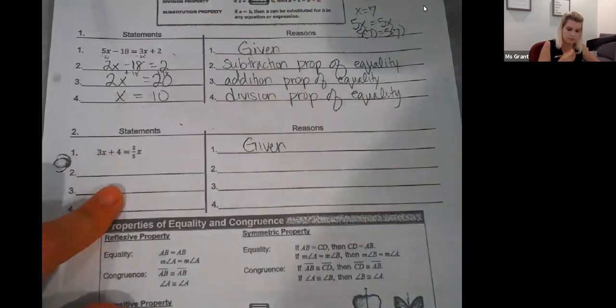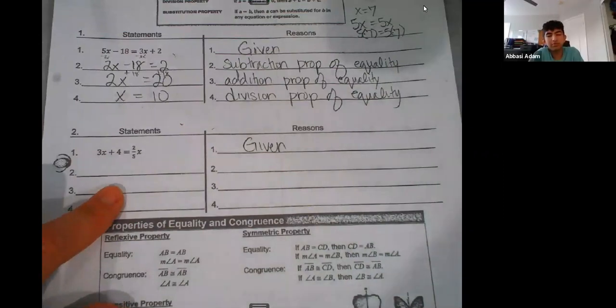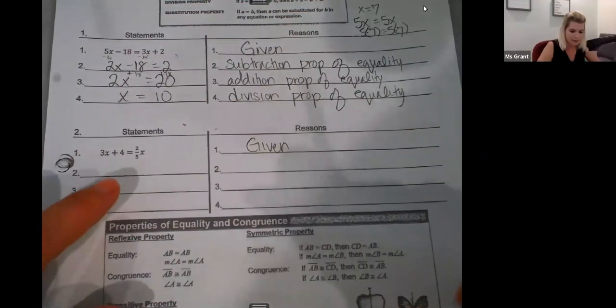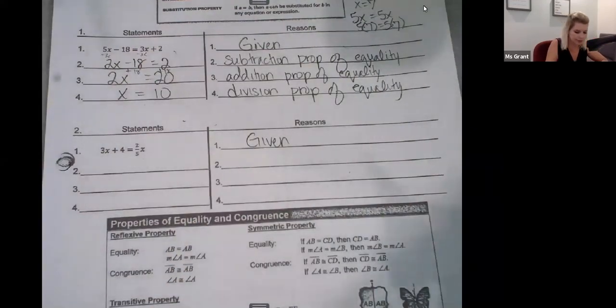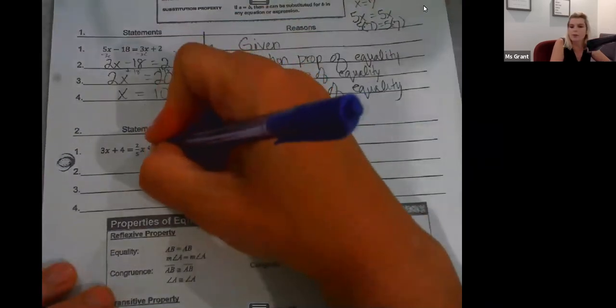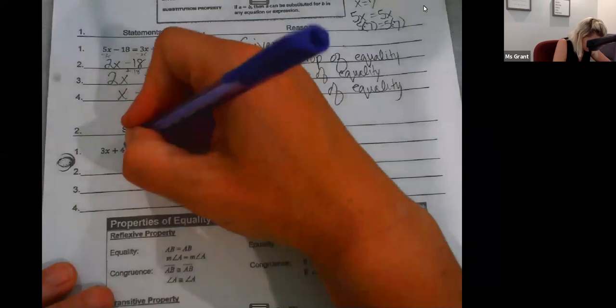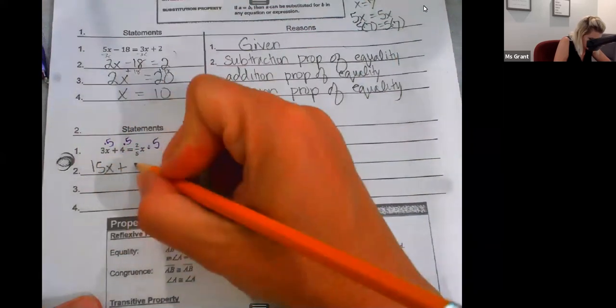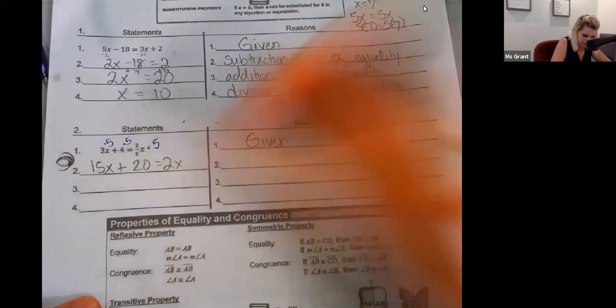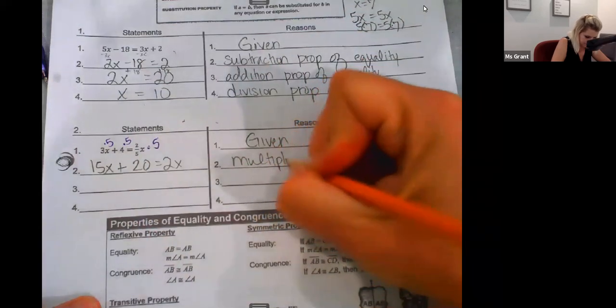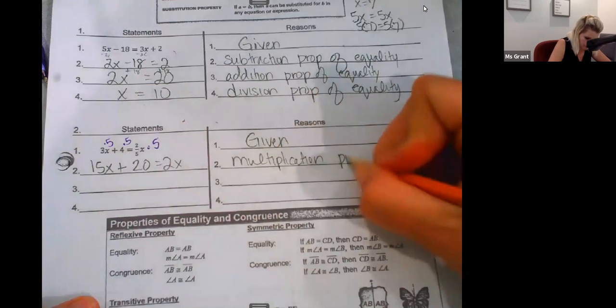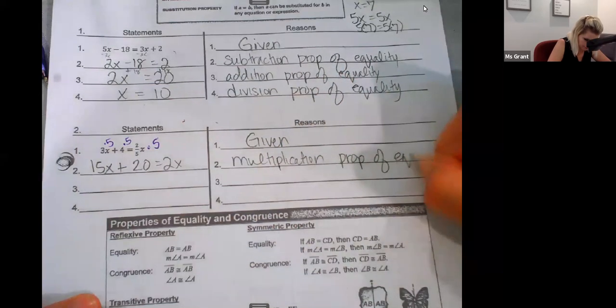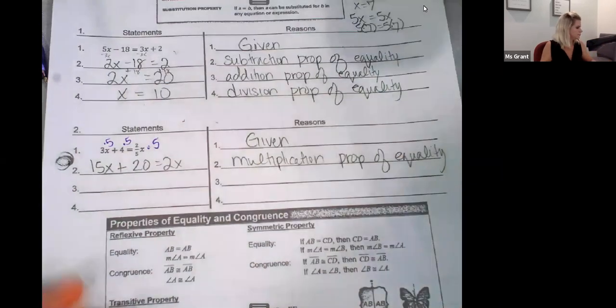Adam. You multiply 5 to both sides. Oh, that'd be fine to do. I don't mind doing that at all. Because he wants to clear the fraction. He wants to get rid of the fraction. A lot of people would subtract 3x. 15x plus 20 equals 2x. Multiplication property of equality. Good.